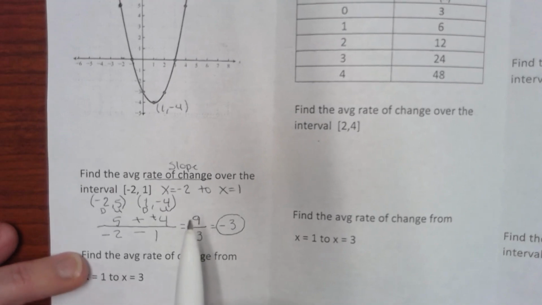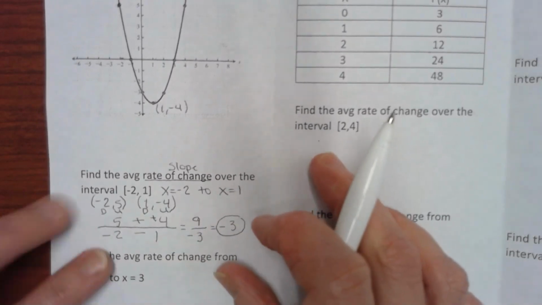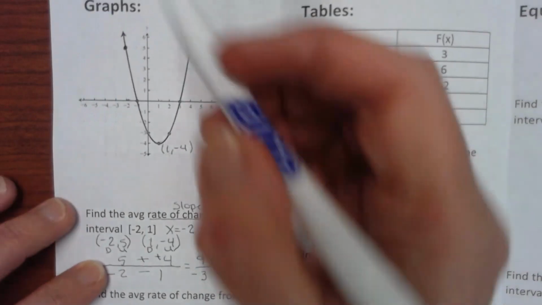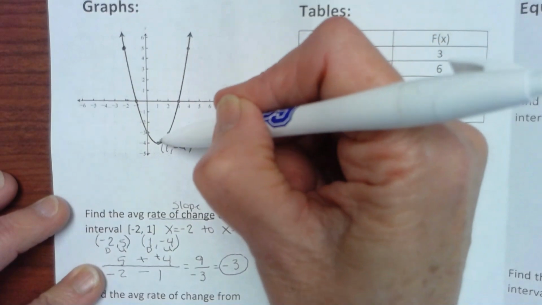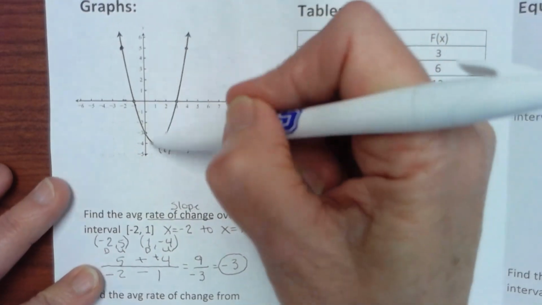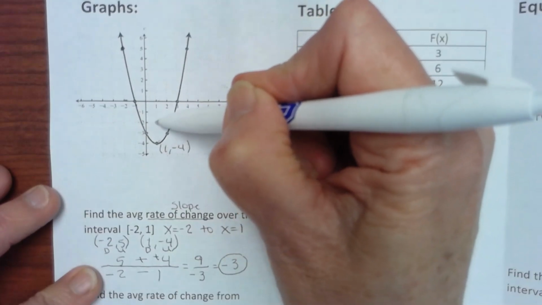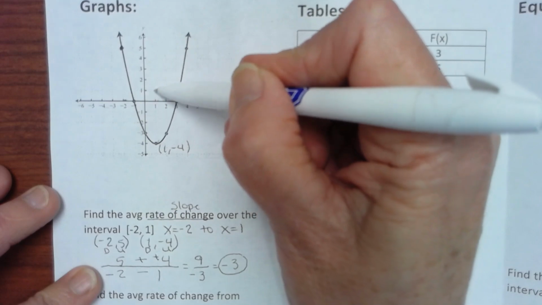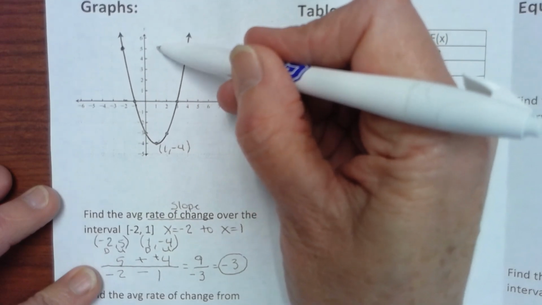Okay, and I want to show you that you can actually do this by rising and running. So let's go back and find those 2 points. There's -2, 5, and here is 1, -4, and we know that we can rise and run to find the slope. So watch this. I'm going to go up 1, 2, 3, 4, 5, 6, 7, 8, 9.